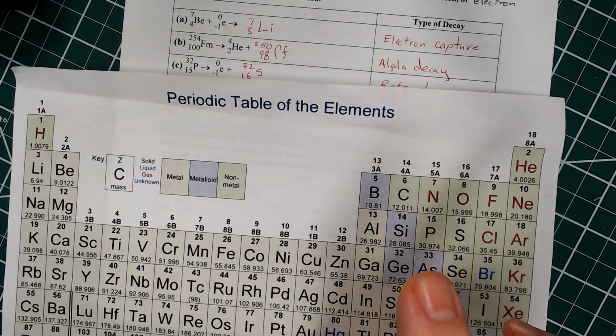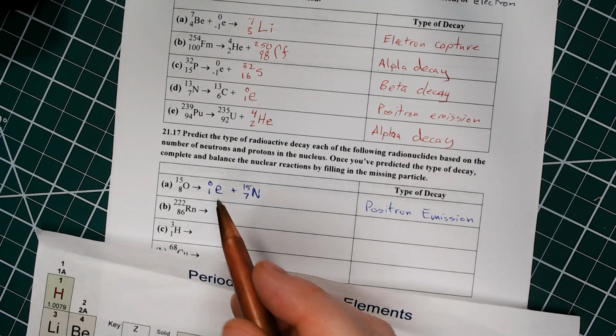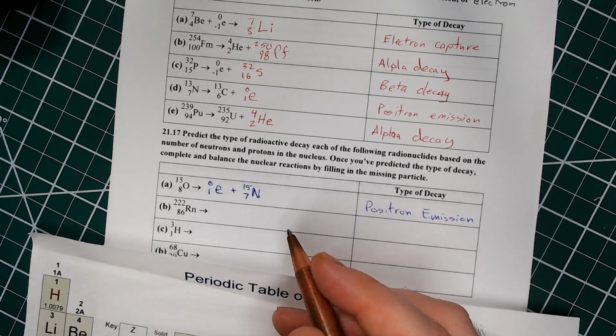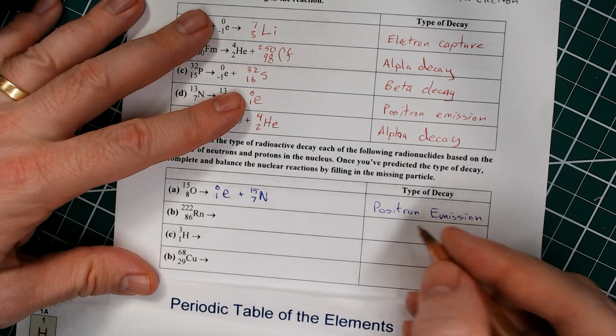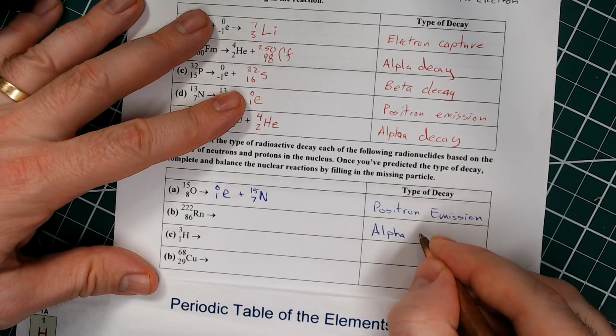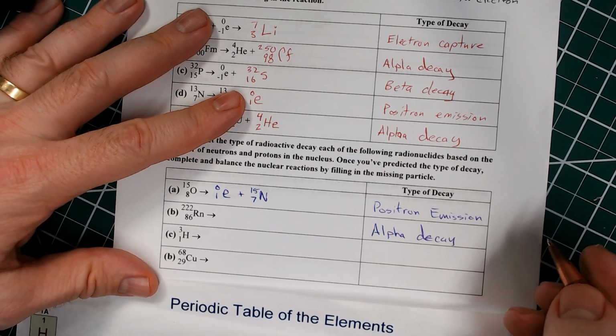If that number is bigger than the average atomic mass, we're going to predict beta decay. And if your atomic number is greater than 83, we're going to predict alpha decay. So since this one has an atomic number greater than 83, we're going to predict alpha. So we got alpha decay.